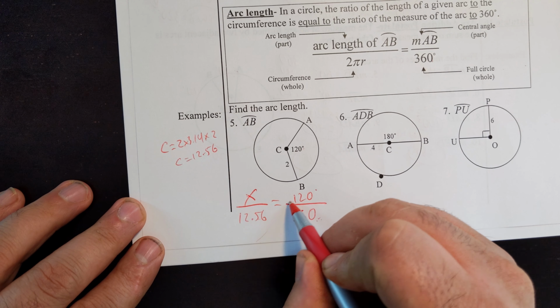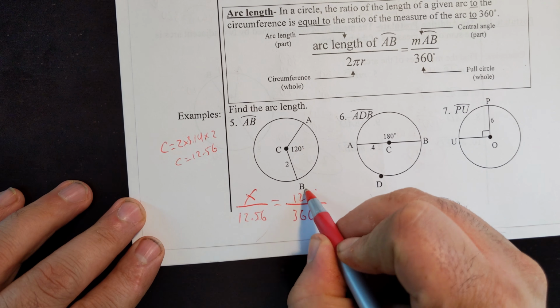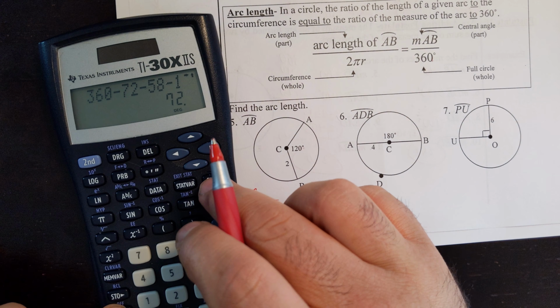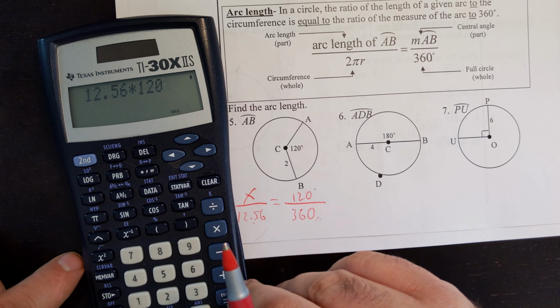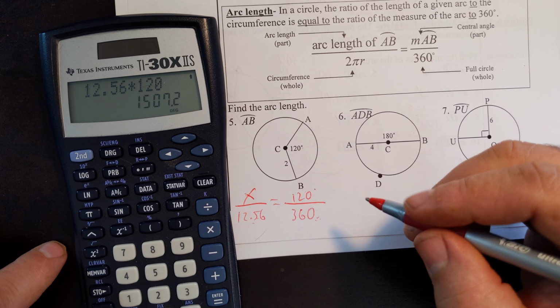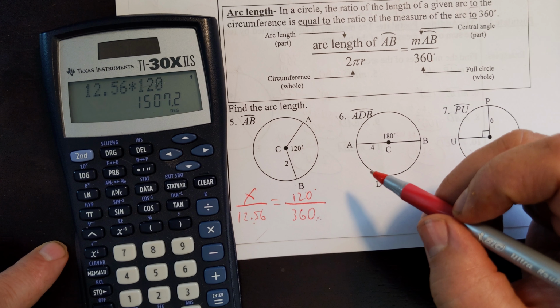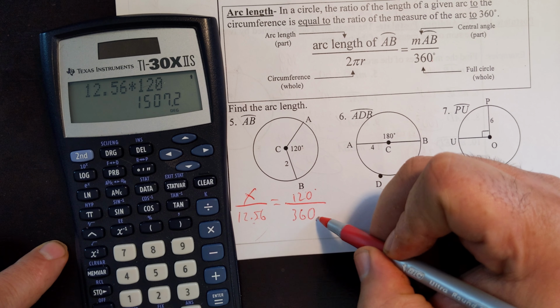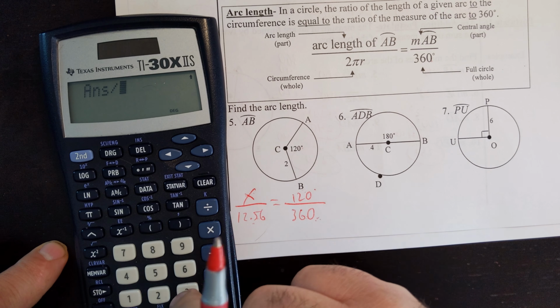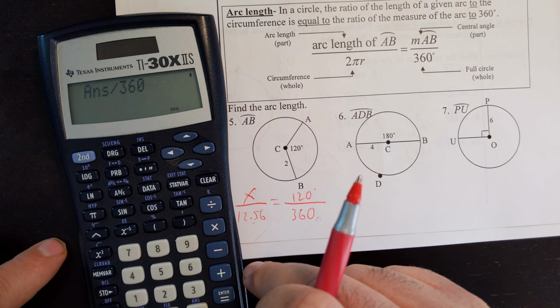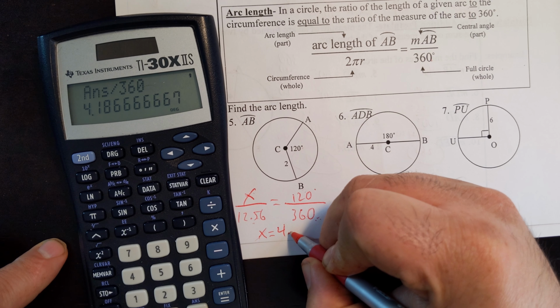You're always going to cross multiply, so 12.56 and the 120. And then whatever that gives you, the next step is always going to be dividing by the 360 because that's multiplied with the x. So divide by 360. And your final answer, remember we have to round to the nearest tenth or better, would be 4.2.